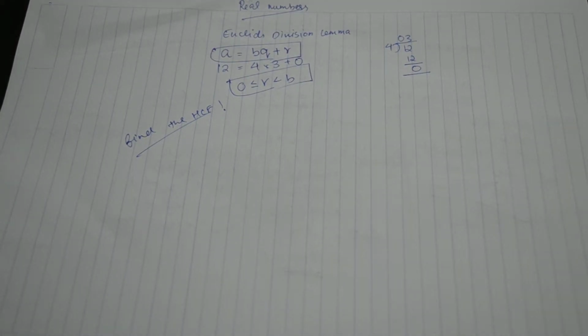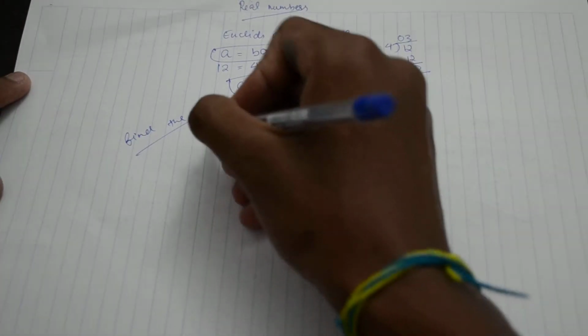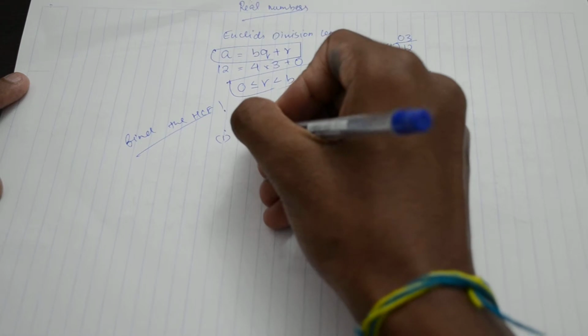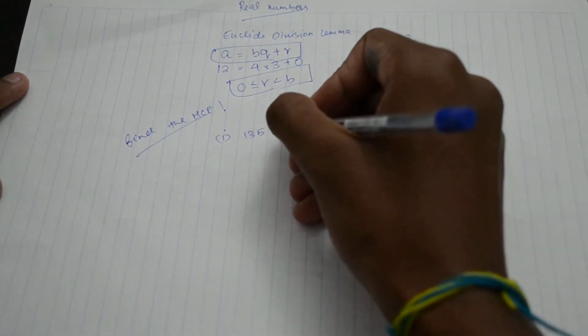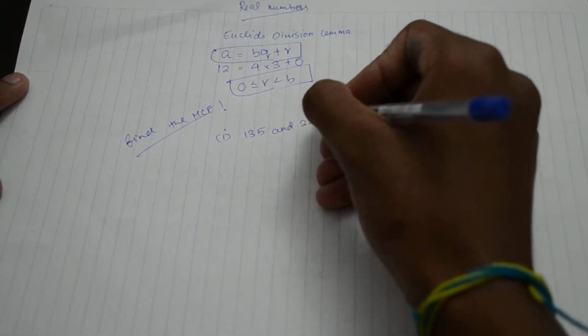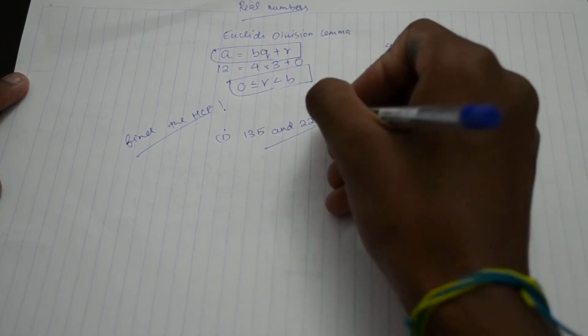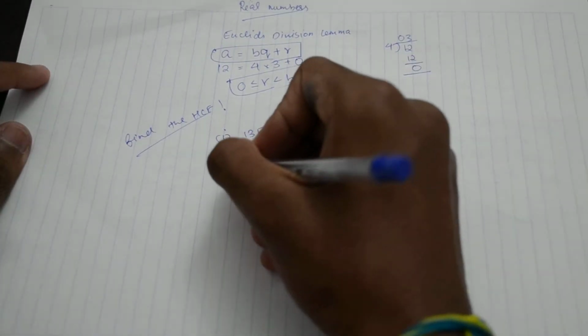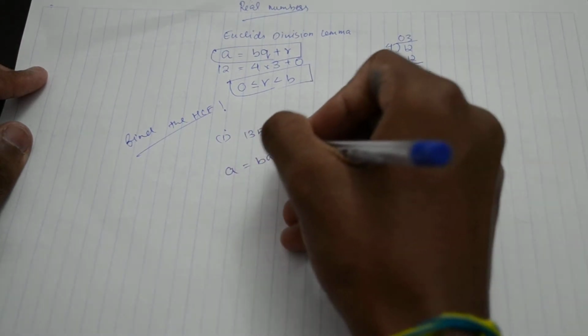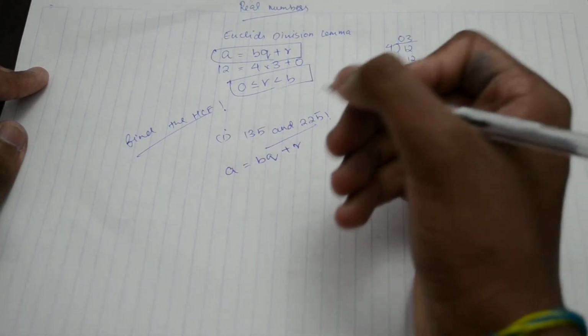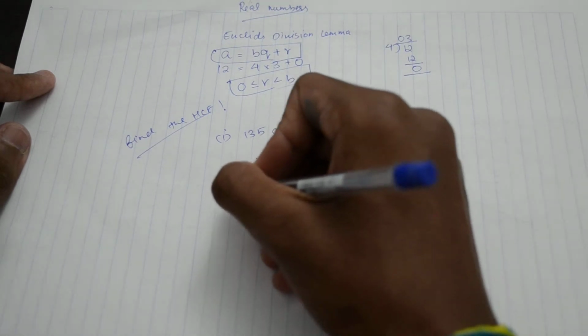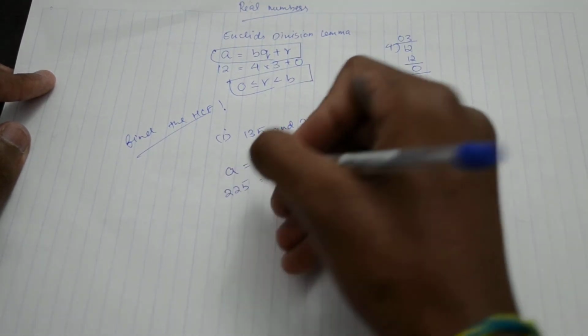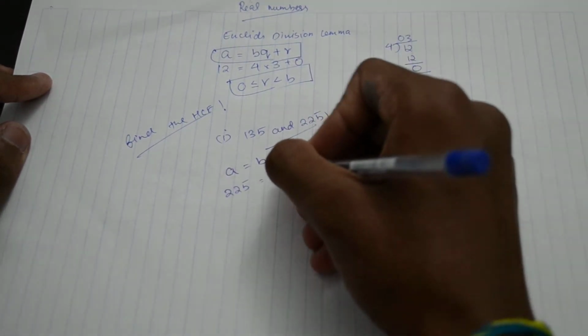Let's take the first question of the first exercise, which is 135 and 225. To find the HCF of these two numbers, write down the lemma first: a is equal to bq plus r. Here we write down the larger number as a. Therefore 225 is a and b is the smaller number, which is 135.